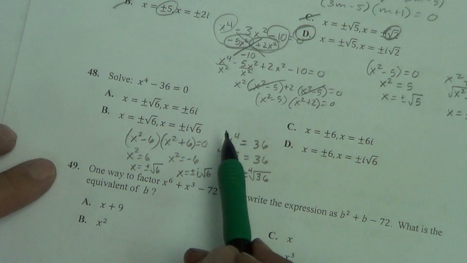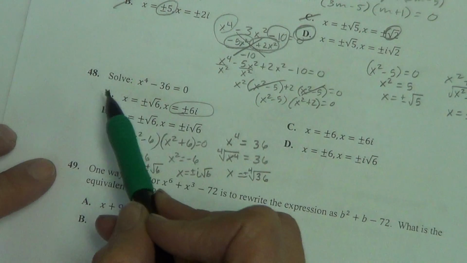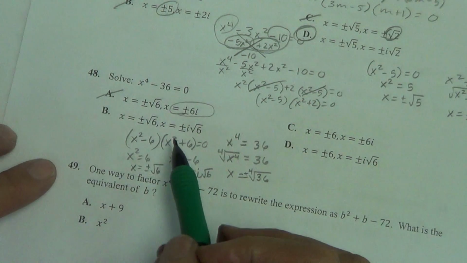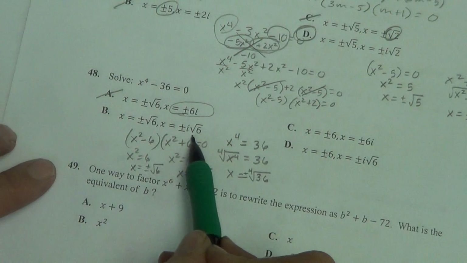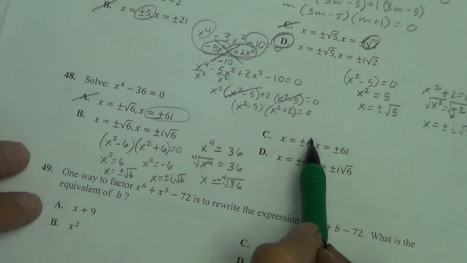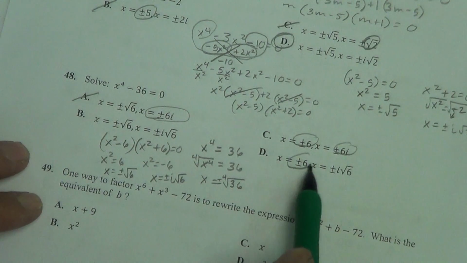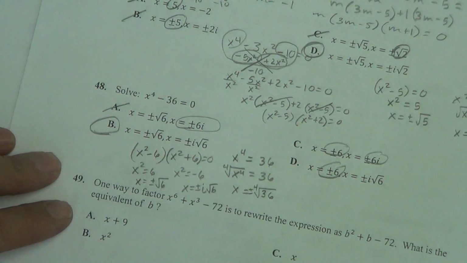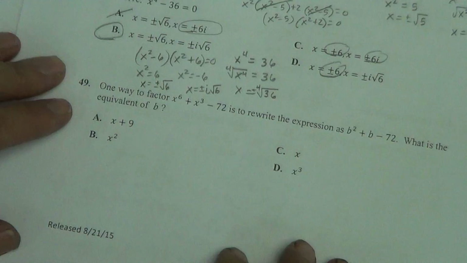So here we don't have a square root symbol on that. That one's out. Here, that looks pretty good. Let's look here. Oh, we don't have square roots on these. Don't have a square root there. There's our answer option. Okay.